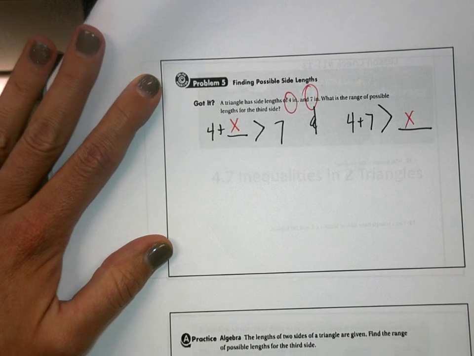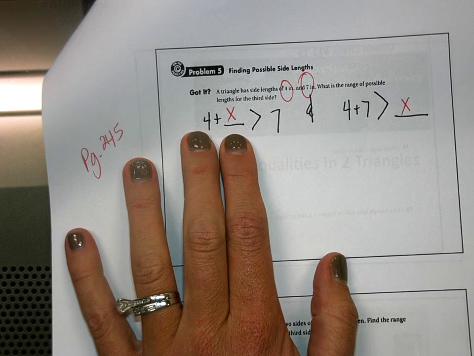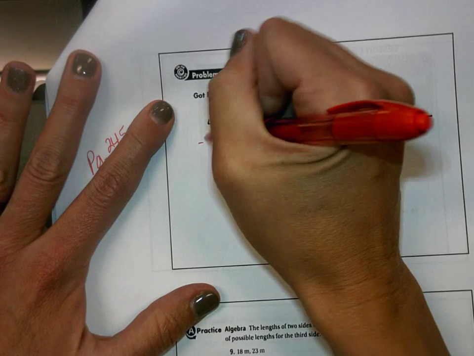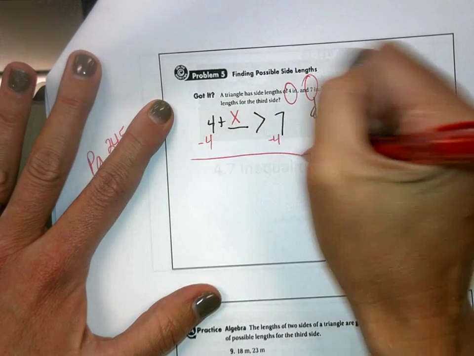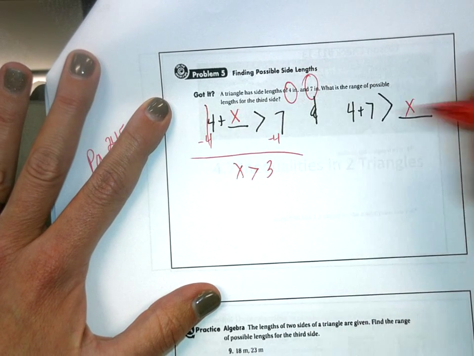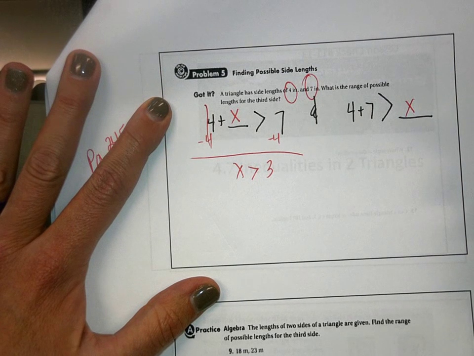So in order to figure out what our missing side should be, what would I do to get X by itself over here? Subtract 4. And so I'd get X has to be greater than 3. Over here, all I have to do is add those together. And what is 4 plus 7? 11 is greater than X.